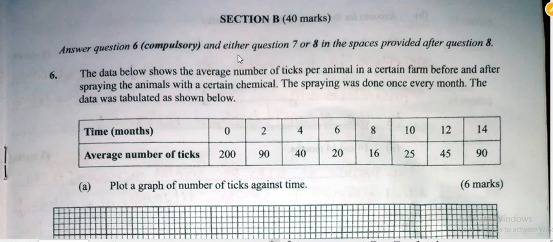Guys, welcome back to part 2 of our KCSE Biology Paper 2, 2021, and we start with question 6. Previously we had looked at questions 1 up to 5, which entails 40 marks, each question 8 marks. Let's look at section B, which contains the graph and the essay questions. Answer question 6 and either question 7 or 8 in the spaces provided after question 8.